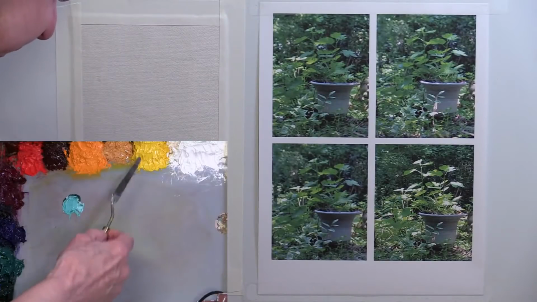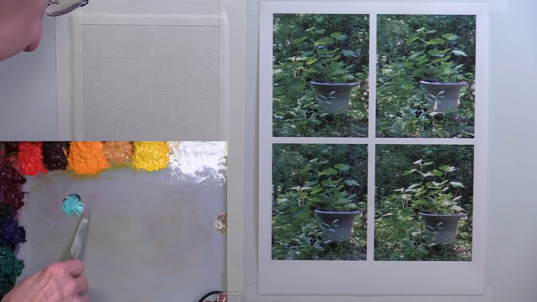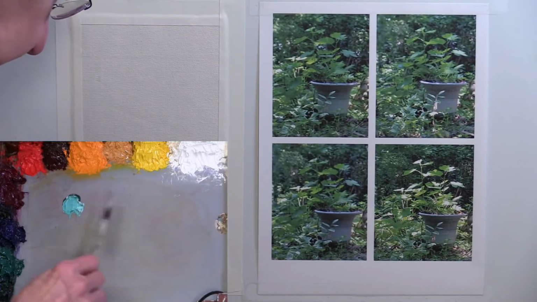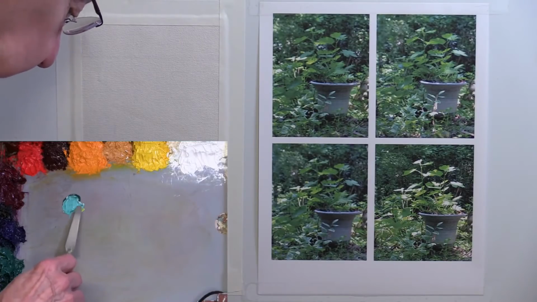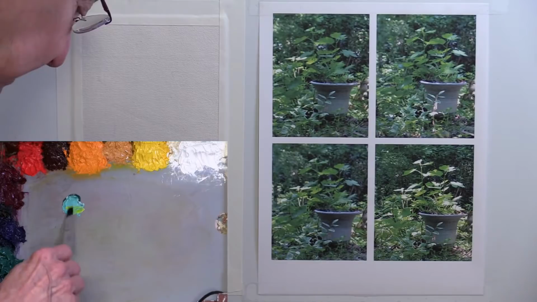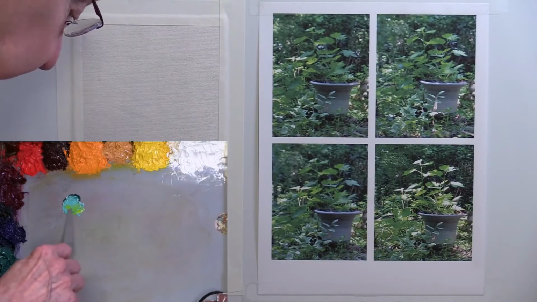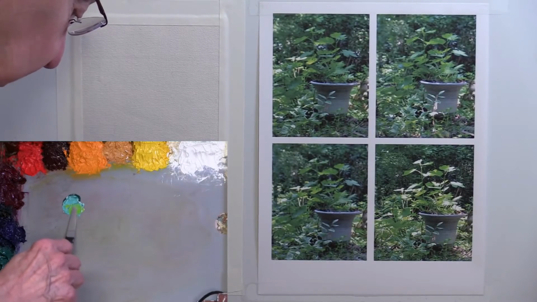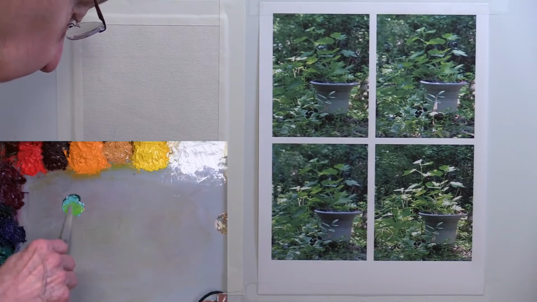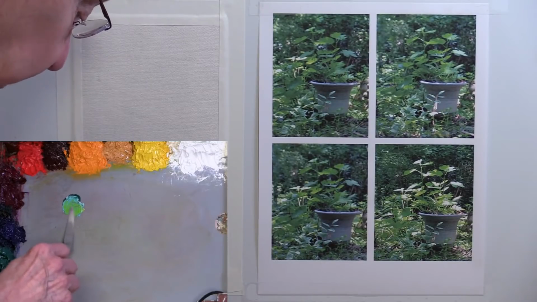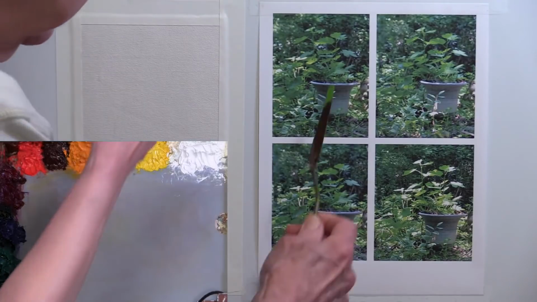So I'll just reach in for my Hansa Yellow Light. Any one of those yellows, Hansa Yellow Light, Cadmium Yellow Light, any of those should do. And let's just pull some yellow into it. Now the proportion does matter. If I put too much yellow in it, it's going to be too much yellow-green. If I don't put enough, it won't be quite yellow-green enough. So let's just see. Did I hit it?